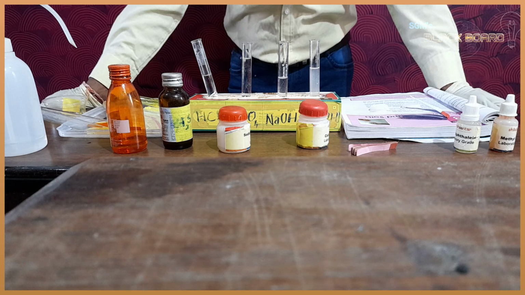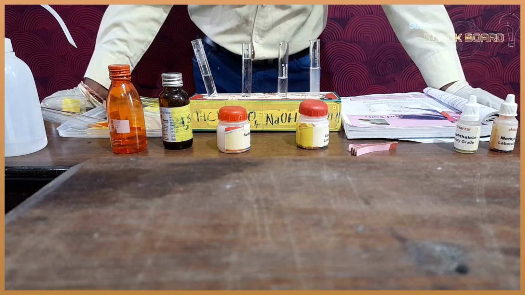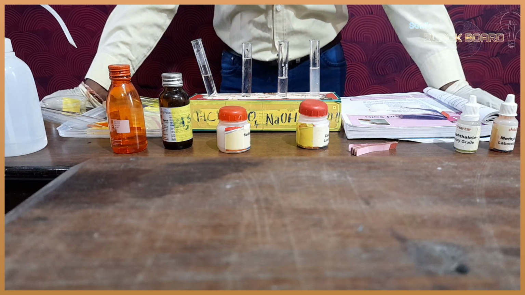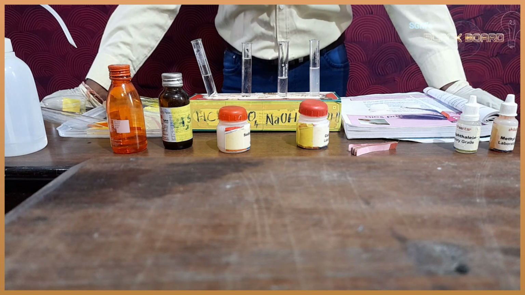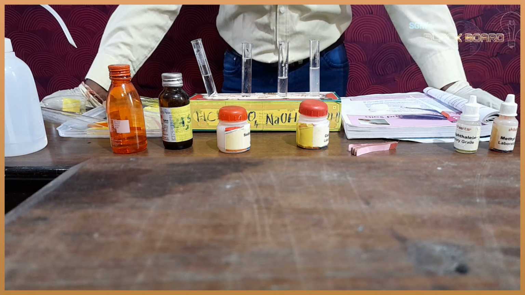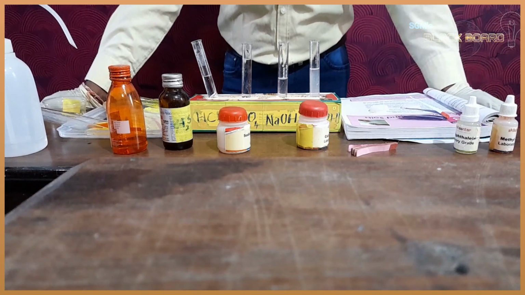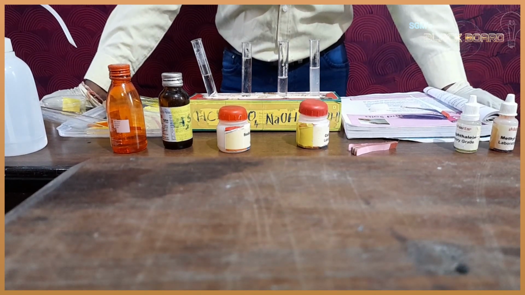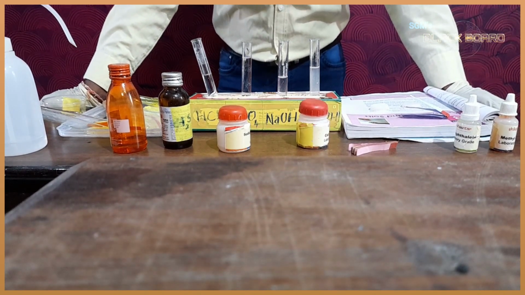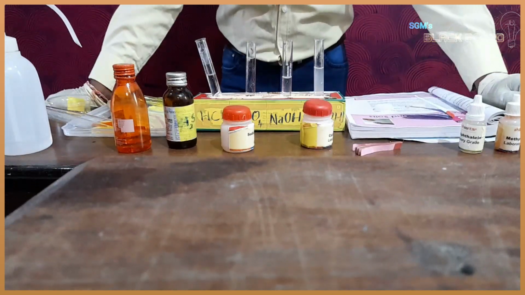So in this way we can test the acidity and basicity of the mineral acids and mineral bases by using natural indicators such as litmus papers, turmeric solution, red cabbage solution, and some petals of flowers such as the hibiscus plant. So in this way we can test with natural indicators.